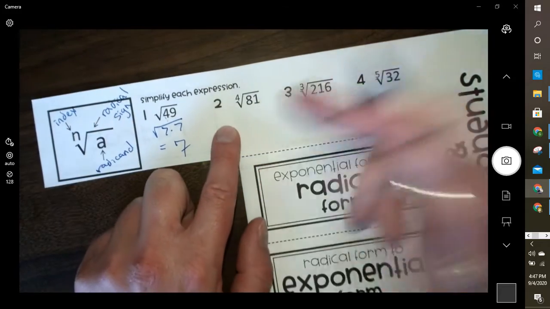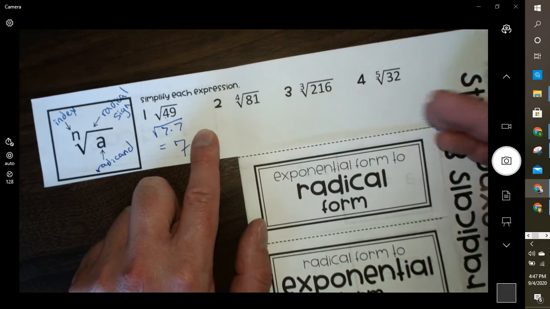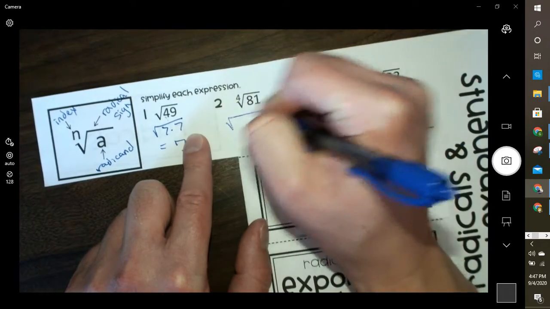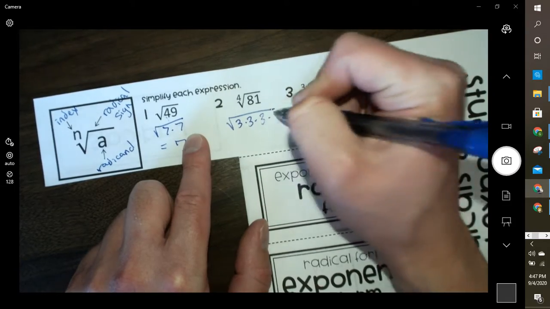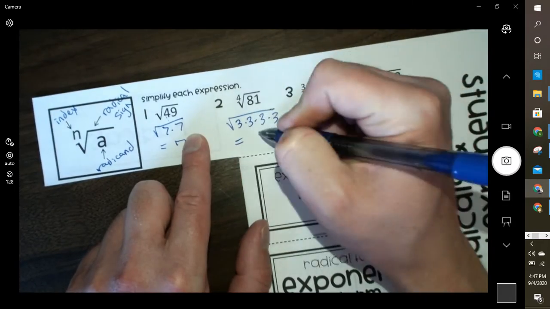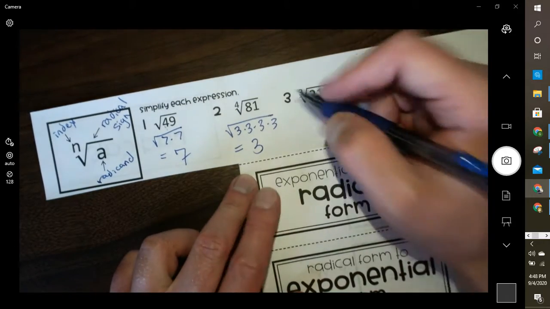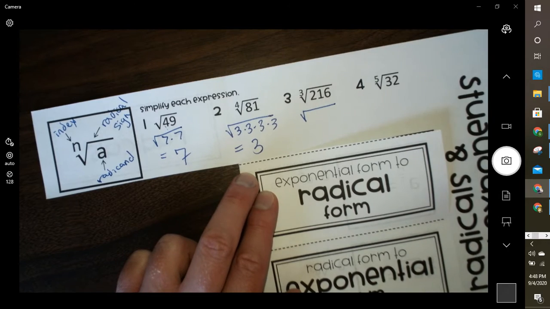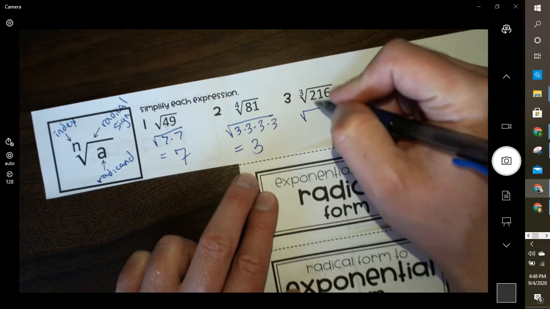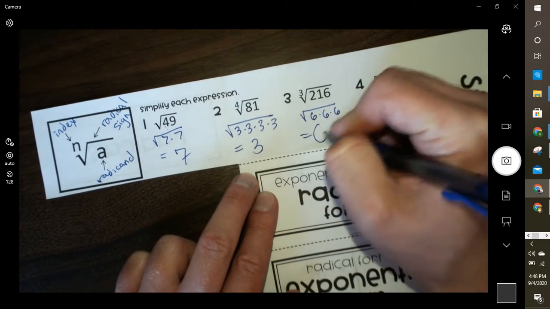Over here, we probably aren't as familiar with what multiplied by itself 4 times is 81, but we'll give you the answer here: 3. 3 times 3 is 9, times 3 is 27, times 3 does equal 81. So our final answer there is 3. And we could use our calculator here. There is a cube root function. We could also guess and check, and it would take a little bit longer. This guy is going to be 6 times 6 times 6. A little scary there, but let's move on.